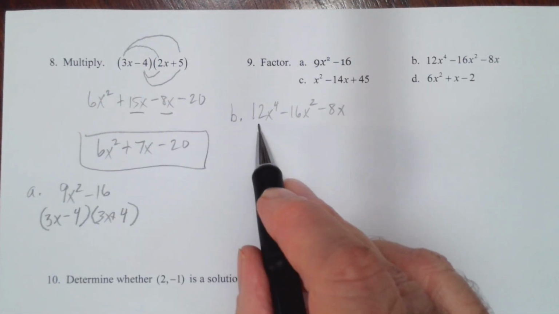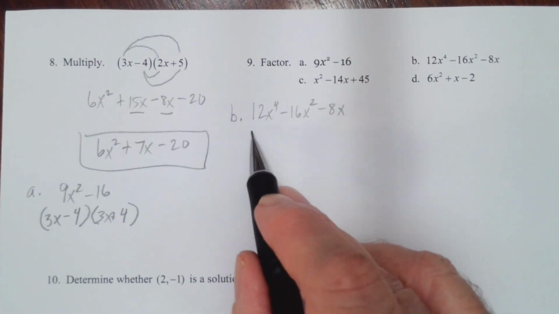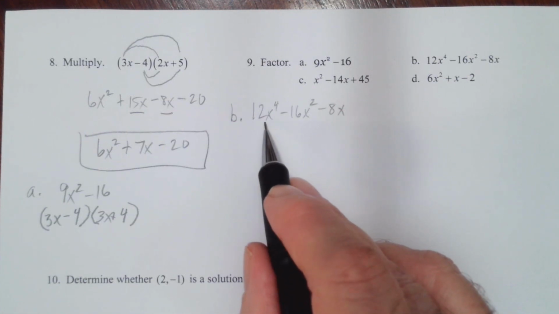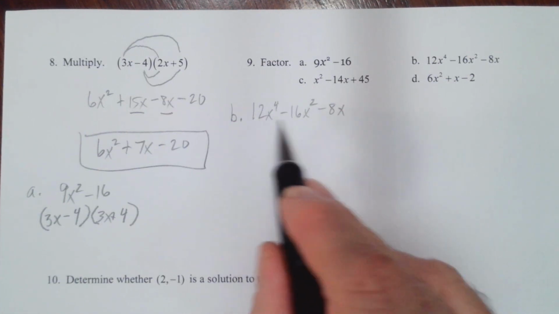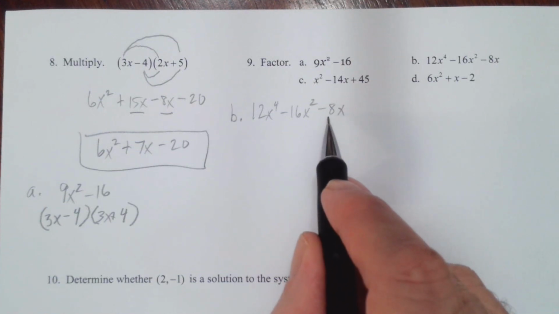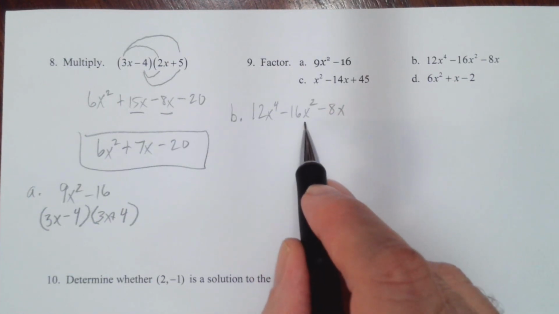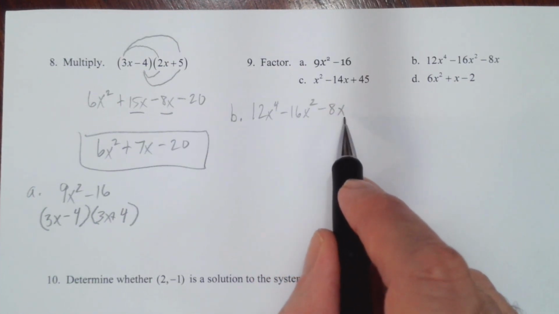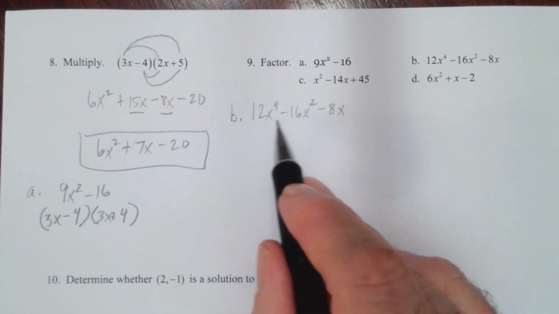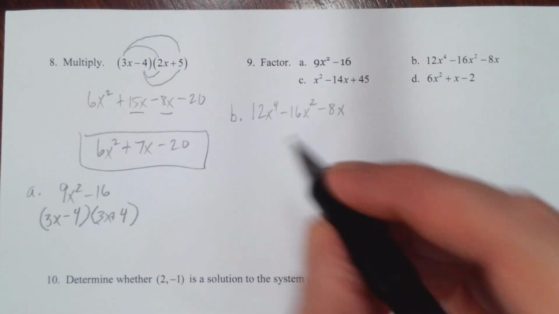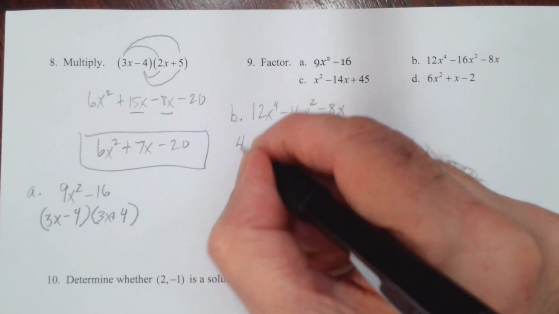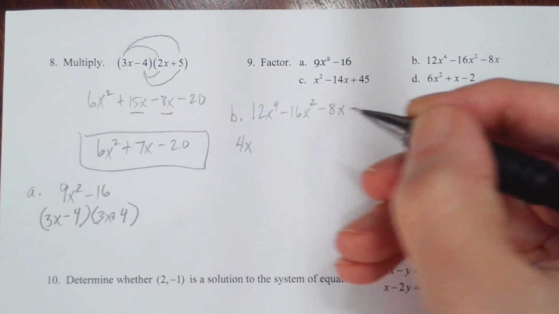So here you can see that 12, 16, and 8 have a common factor, and in fact, the largest for 12, 16, and 8 would be 4. Notice 2 works, but 4 is the largest. The other thing is this term has 4 factors of x, this has 2, this one has 1. So all the terms have at least one factor of x, and so our GCF is 4x.